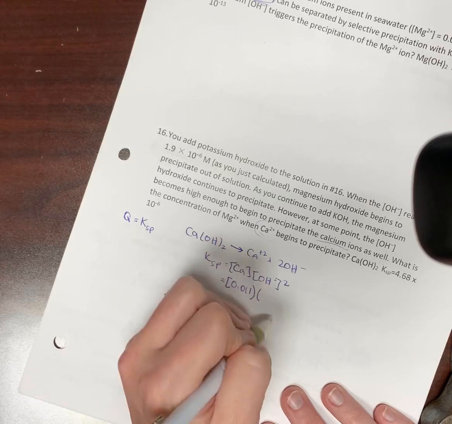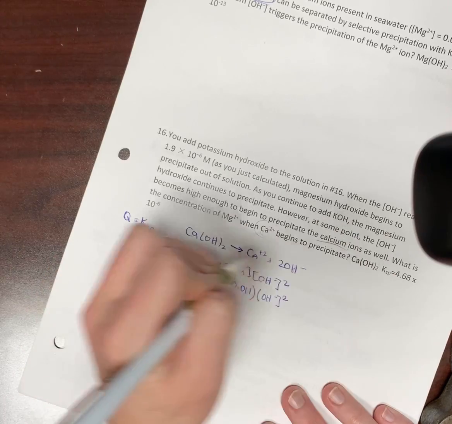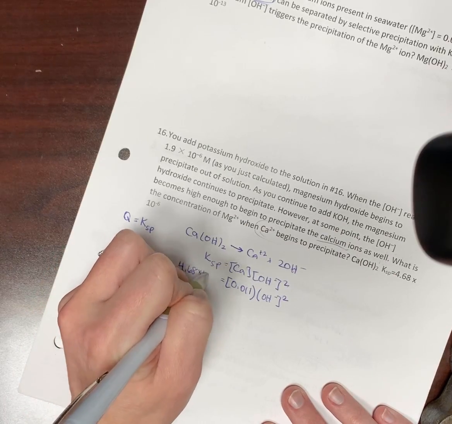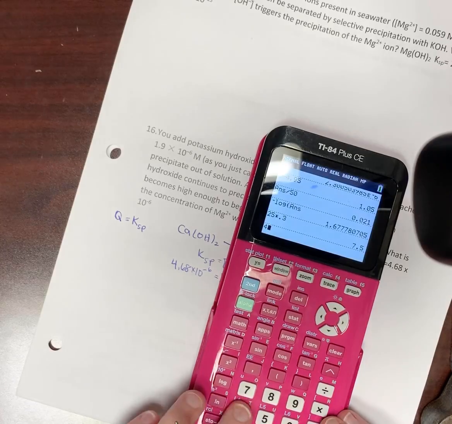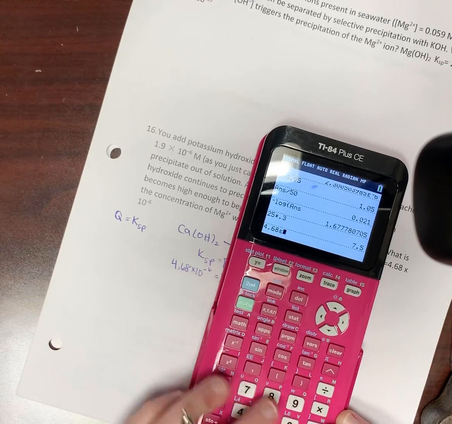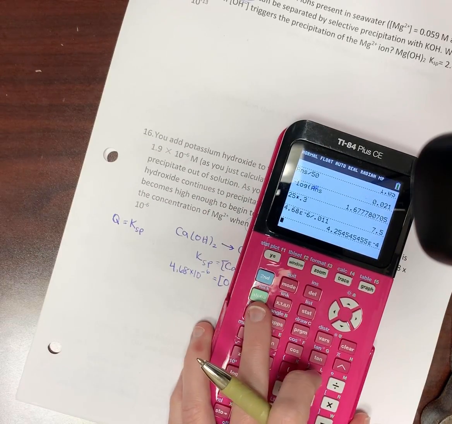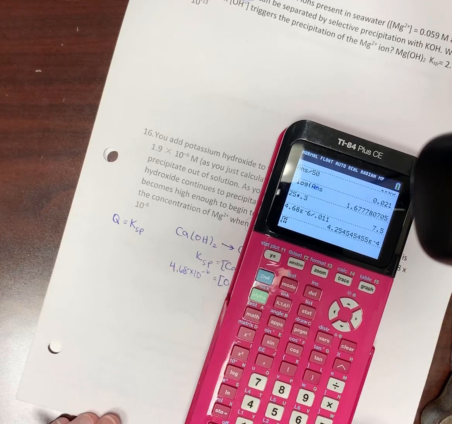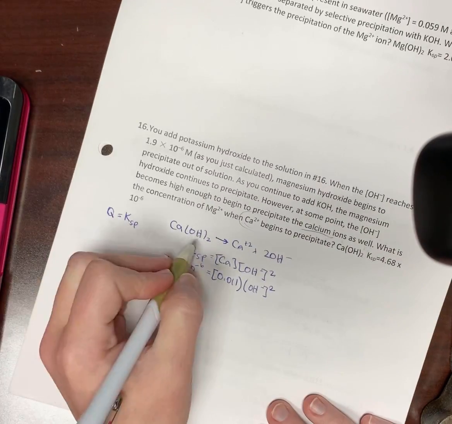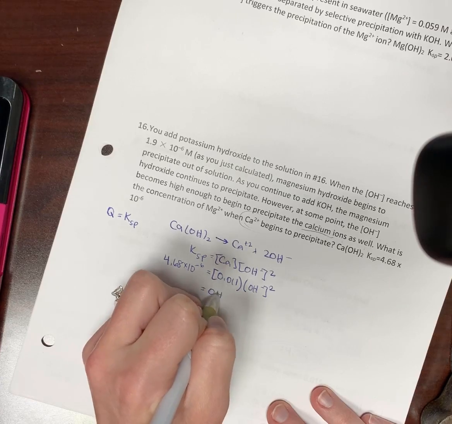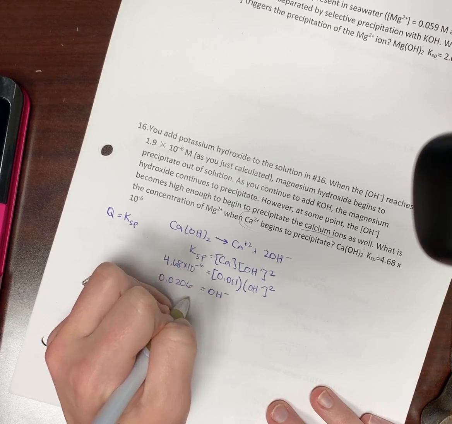And we need to know our concentration of hydroxide. We know our solubility, 4.68 times 10 to the minus 6. So let's take 4.68 times 10 to the minus 6 divided by 0.011. And now let's take the square root. So calcium hydroxide starts to precipitate out when the hydroxide concentration in the solution is 0.0206 molar.